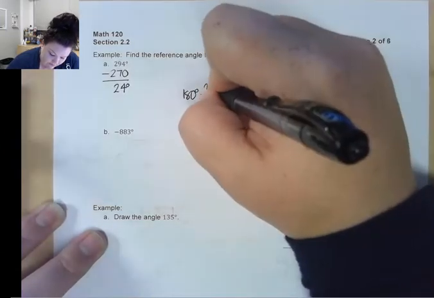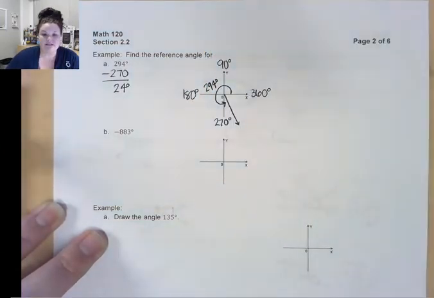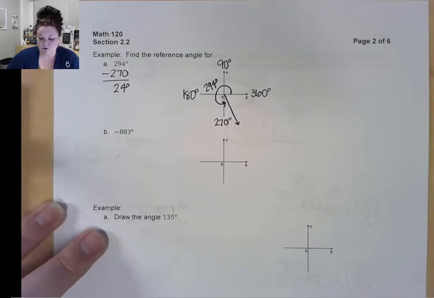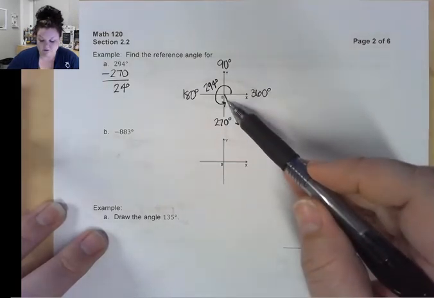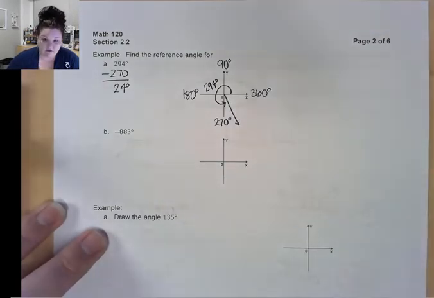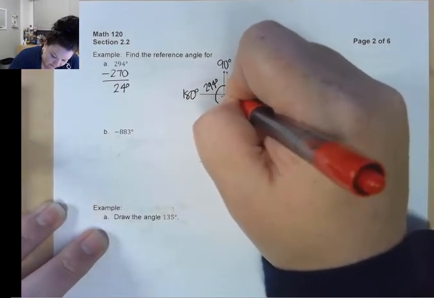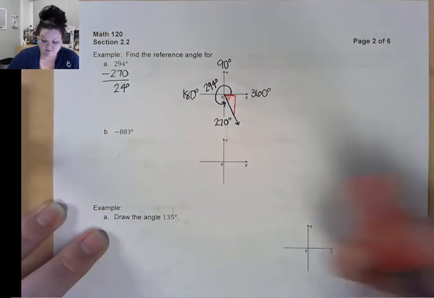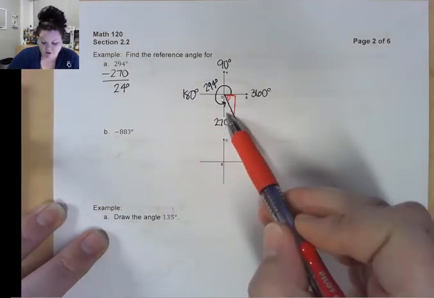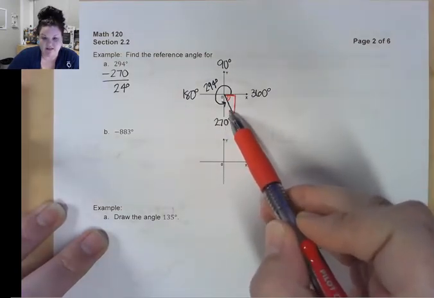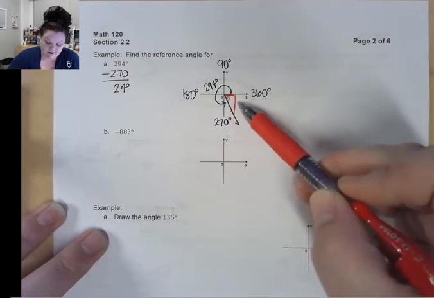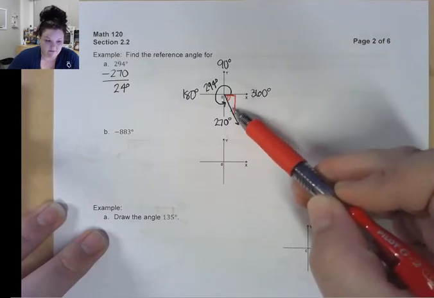So this is 294 degrees, right? And what we want to know is this angle that creates the triangle up to my x-axis, right? We need to know this angle. So if I know that this is 24 degrees past 270, I should be able to figure out how much is over here, right?